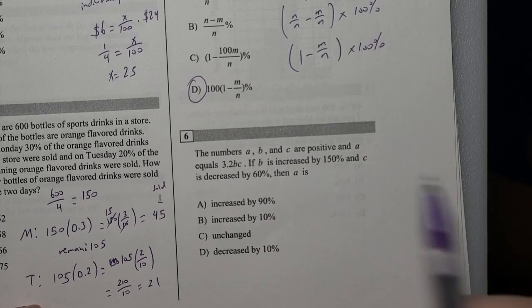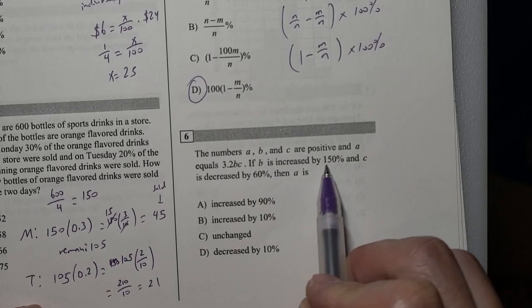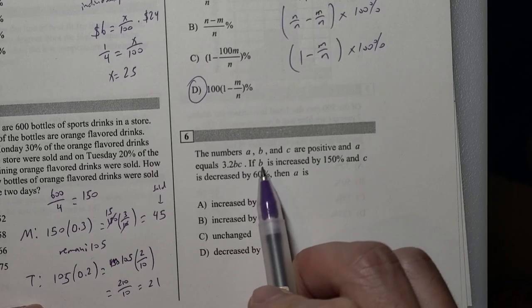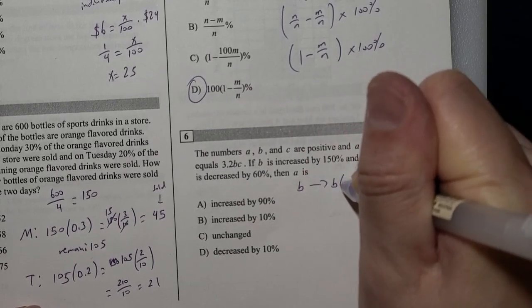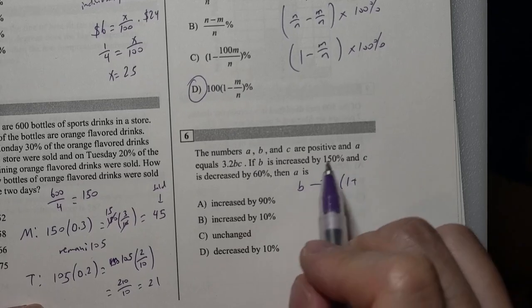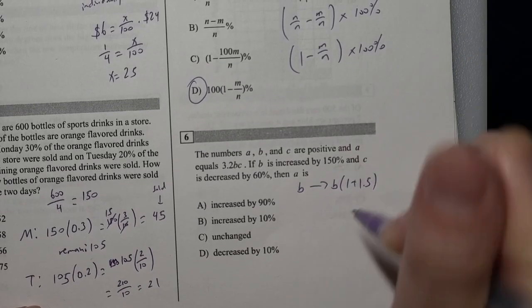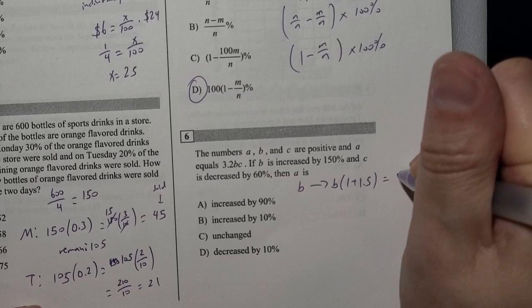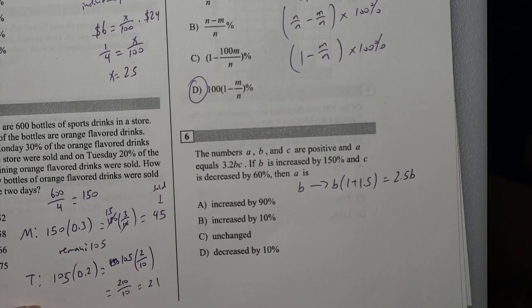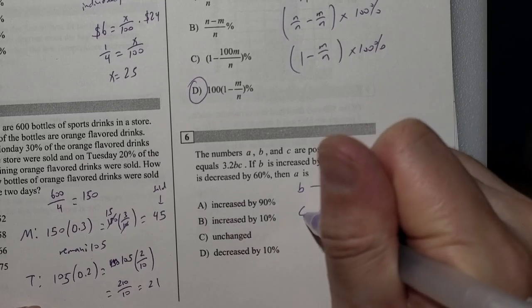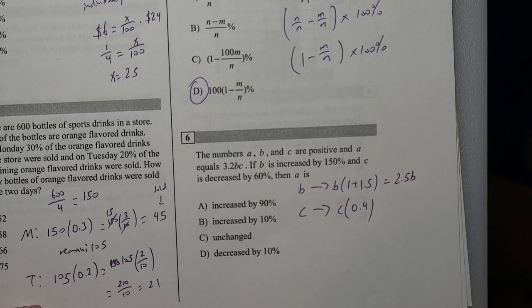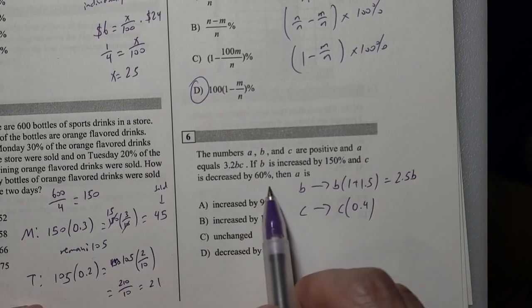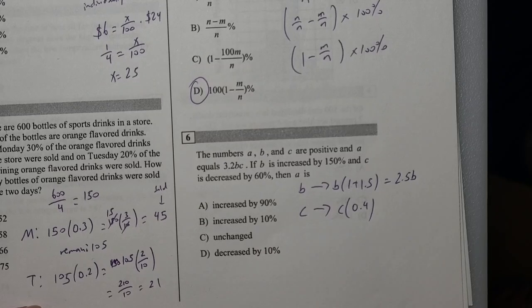Don't be confused: if B is increased by 100%, it's not just B times 1. 100% is 1, so that's not right. B becomes B times 1 plus, if it was 100%, it'd be 1. Here it's plus 1.5. 150% is 1.5, which gives 2.5B. So you've got to be careful for that. If C is decreased by 60%, what do we do? It's C times 0.4, or it's C times 1 minus 0.6, which is C times 0.4.